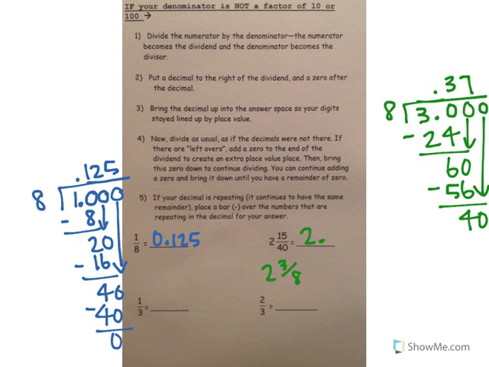Now, does 8 go into 40 evenly? Yes, it goes in 5 times. And now I have no leftovers. So I've already written the 2 in my answer blank over here to represent the whole. And now after the decimal, I need to write what I got from my division problem. So 2.375, or 2 and 375 thousandths, is the decimal equivalent to 2 and 15/40, or 2 and 3/8.